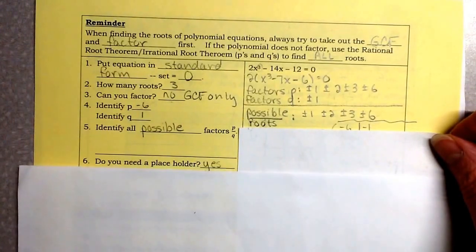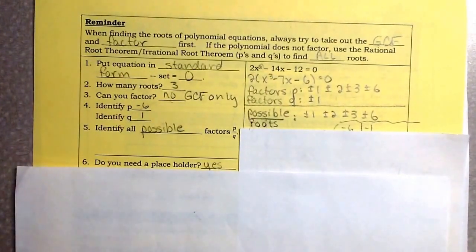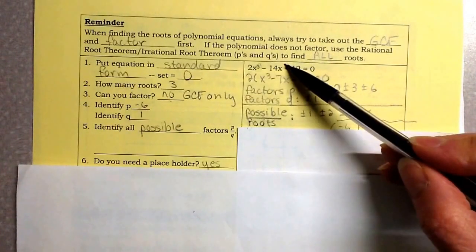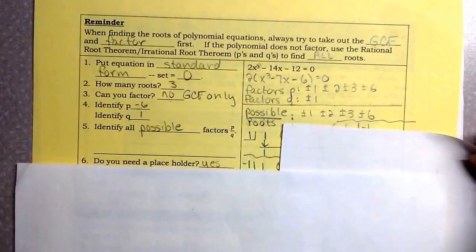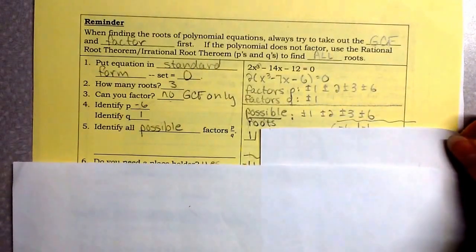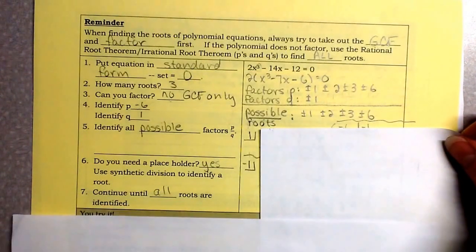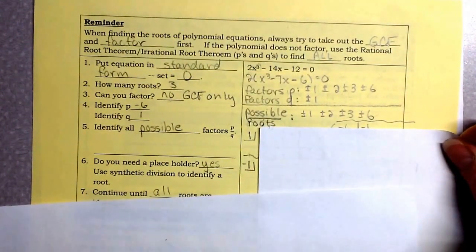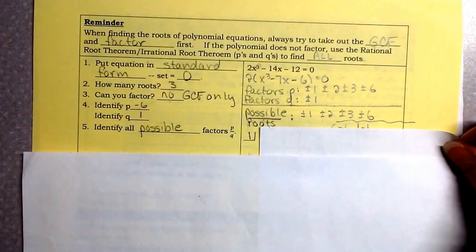Okay, now, do you need placeholders? And we do. Now, some of you in yesterday's assignment forgot to put placeholders in, so you weren't getting the correct answer. So always make sure you check the degrees. It goes 3, 1, so we need a 2 in there. So we got to put a placeholder in there. And we're going to use synthetic division to identify all the roots, and you have to keep continuing until all the roots are identified. So first one I'm going to have you try is 1. So go ahead and try 1.